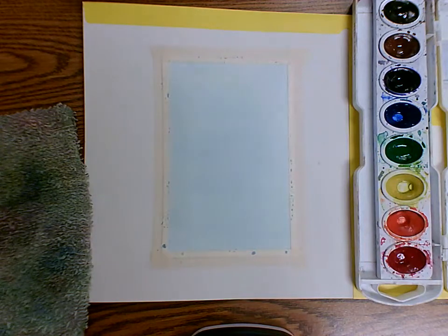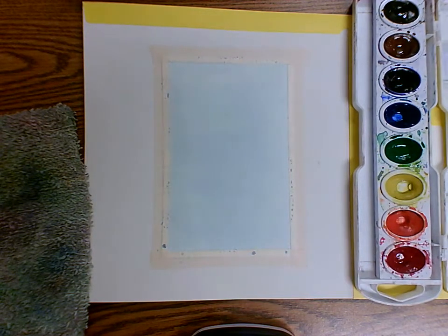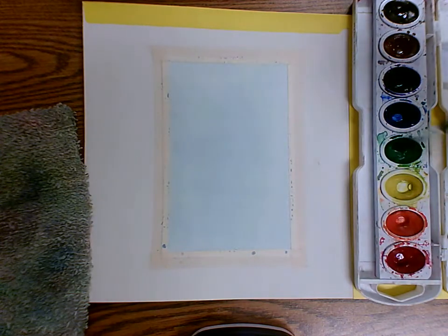So now I'm ready to begin. Okay, so what I would recommend that you do at this point is maybe pause the video, go ahead and get everything taped down, go ahead and paint your wash, and then do a quick dry with a blow dryer and dry your painting.